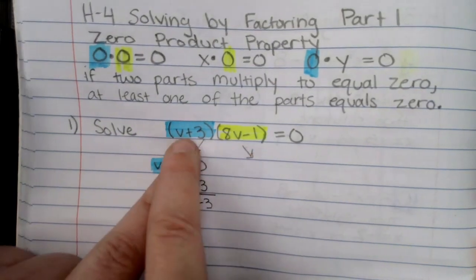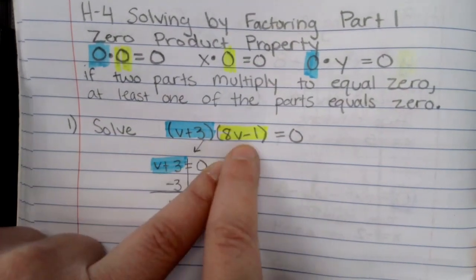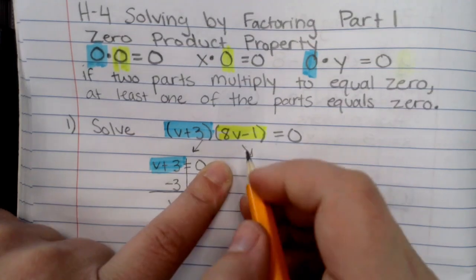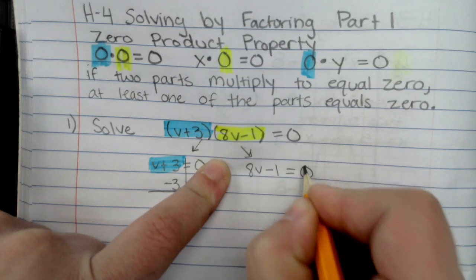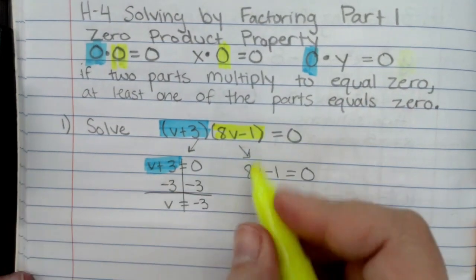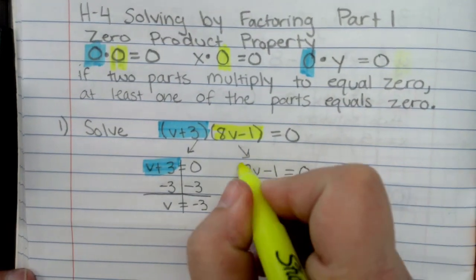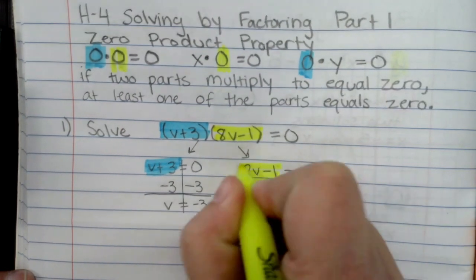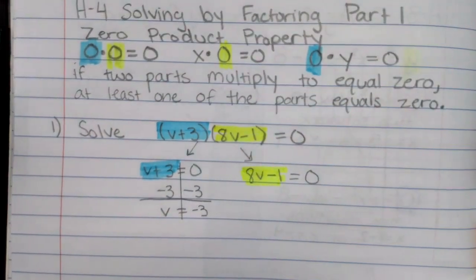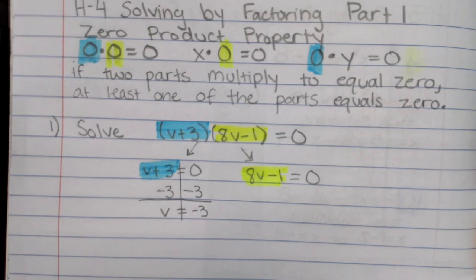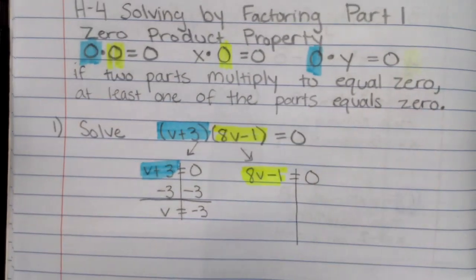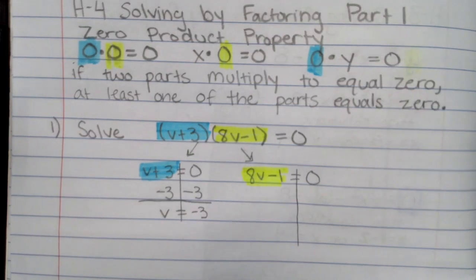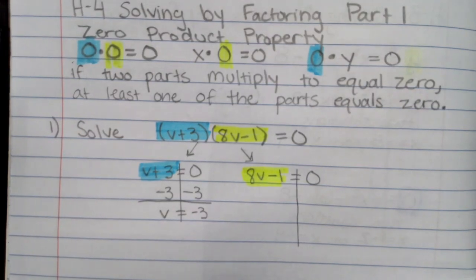This one's a two-step equation, so I have to decide if we are going to get rid of the 8 first or get rid of the 1. The 1. So how would I undo a minus 1? Plus 1. We do it to one side. So we get 8v equals 0 plus 1, which is 1. And then we have to undo this multiplying by 8. So we divide by 8.